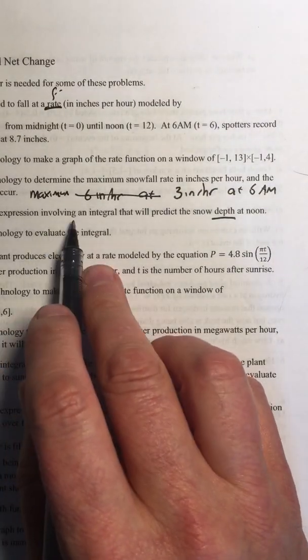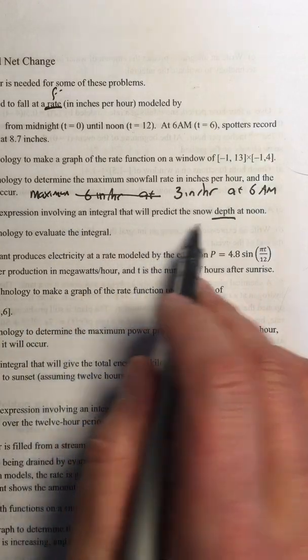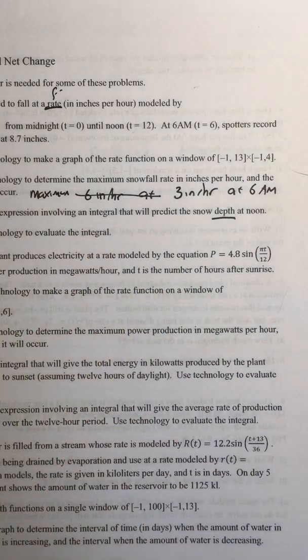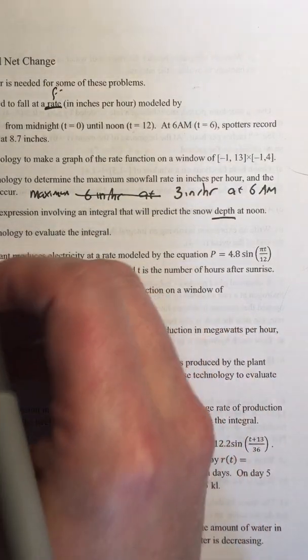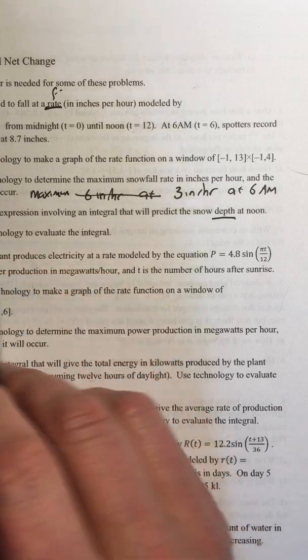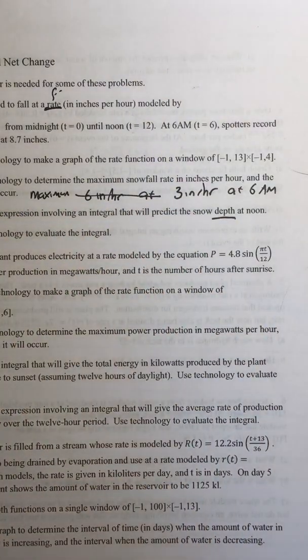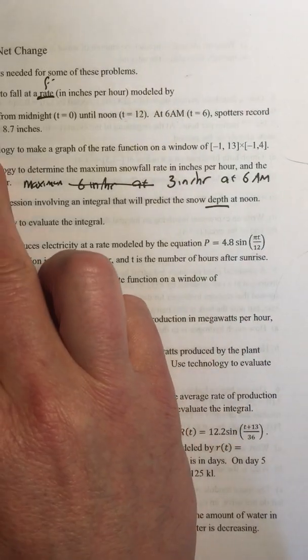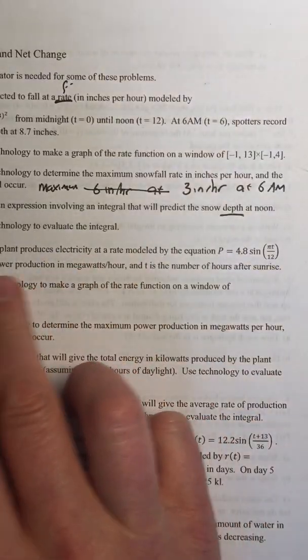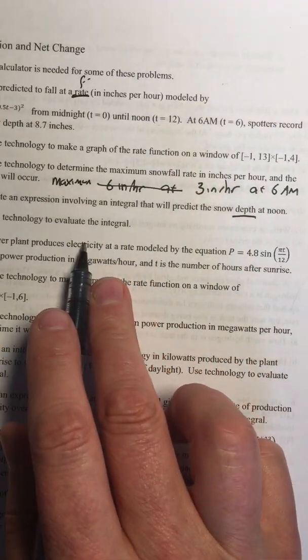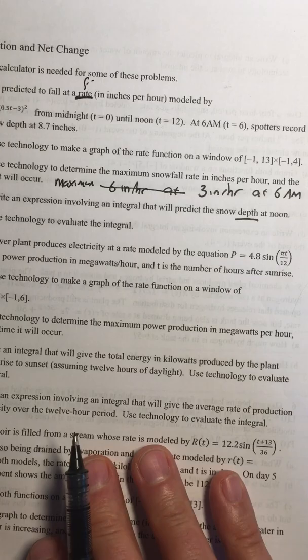All right. Now write an expression involving an integral that will predict the depth of the snow at noon. Now this is where the power of this technique is, that I can use the C and D. I can find how much snowfall there will be, how much the total snow is at any time. Once I know the rate of change and I know the amount at any one time, I can use that to find the total snowfall at any time. And that's the power of this.